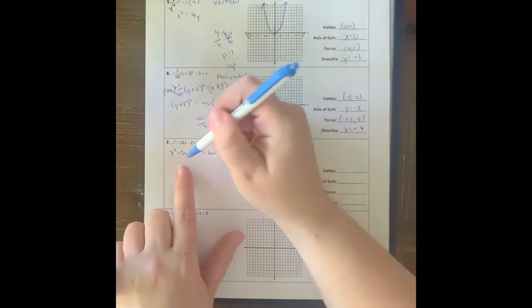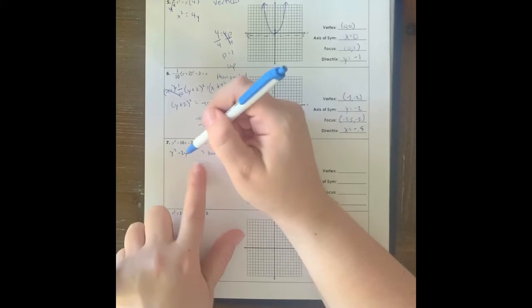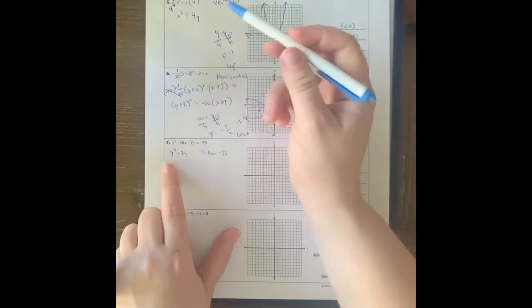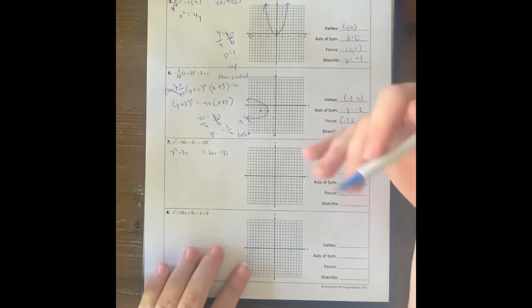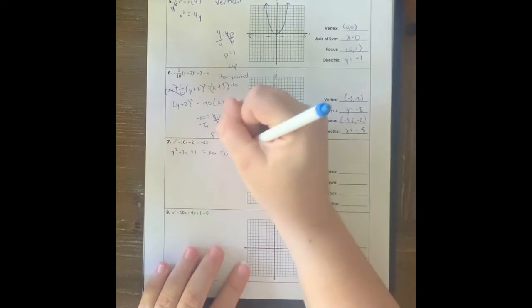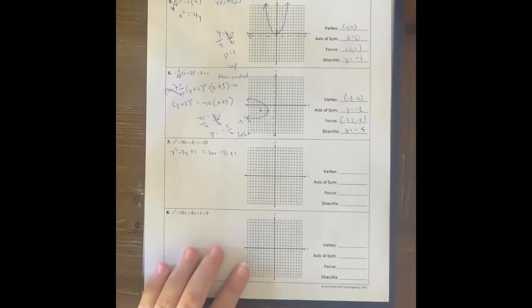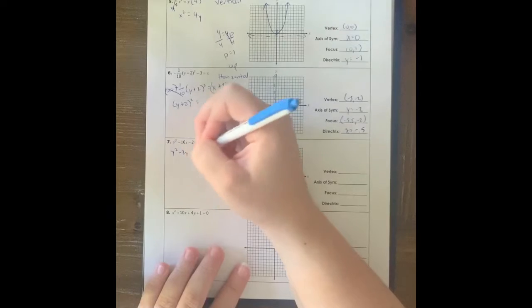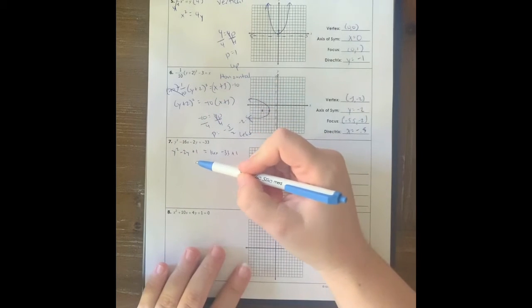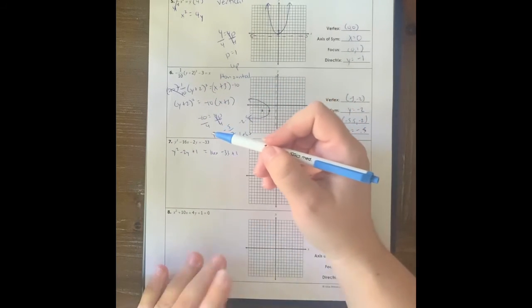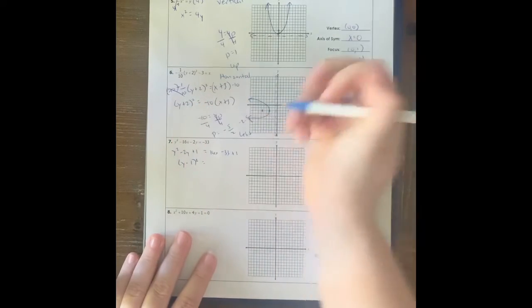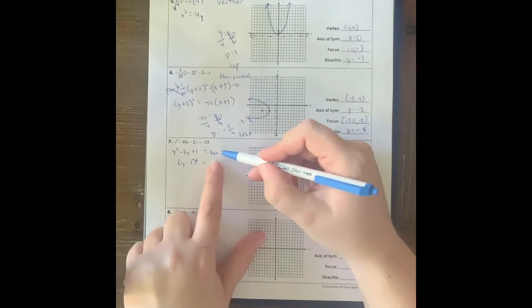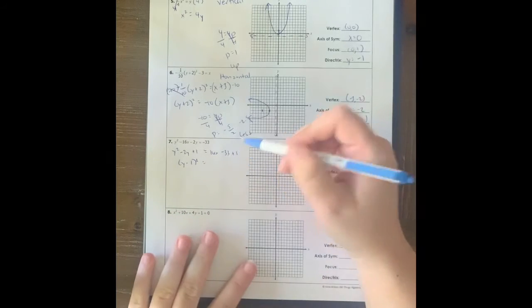Okay, right here, we need to complete the square. So negative 2 divided by 2 is negative 1. Negative 1 squared is 1. So we want to add 1 on both sides. Okay, now we can finish this completing the square. What multiplies to get 1 and adds to get negative 2 is negative 1. So we say y minus 1 squared. Over here, we have 16x and negative 32.